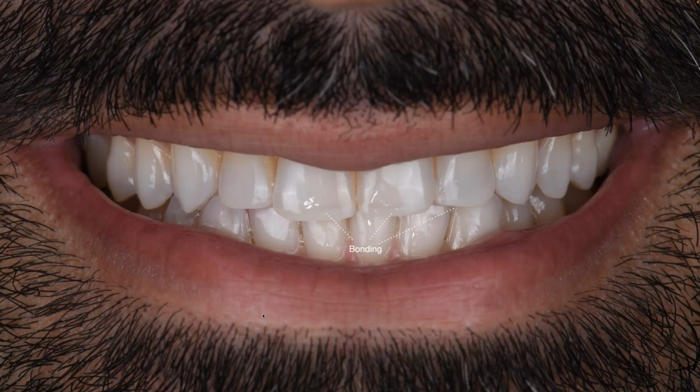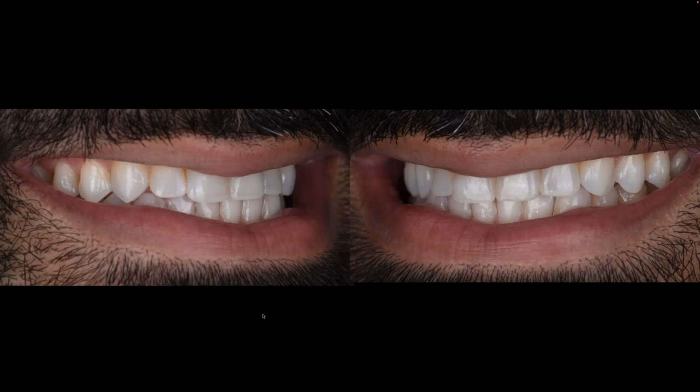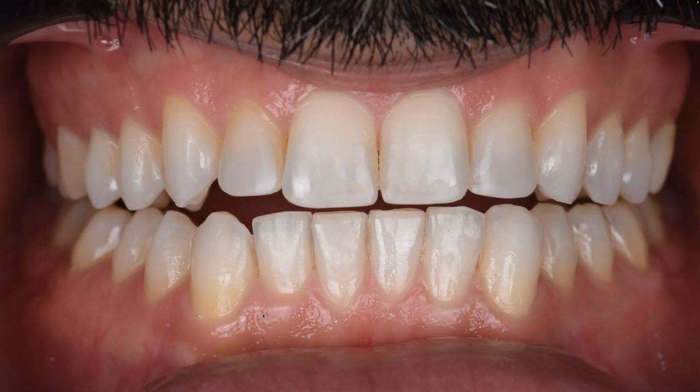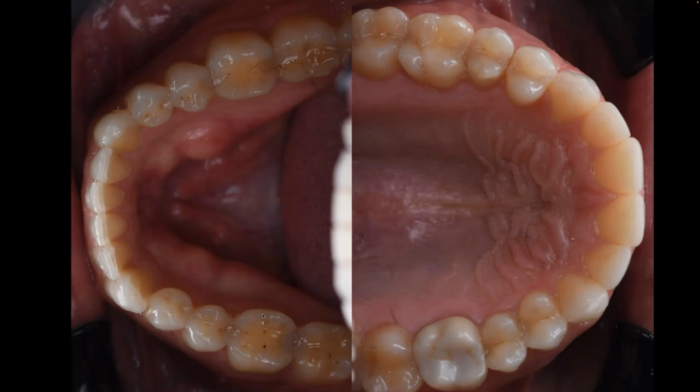So here you can see the patient left after we did the ortho and decided to do a little cosmetic bonding. However, the failure in this case is that the patient's expectation wasn't met. He still had a lot left to be desired, even though his teeth look absolutely exquisite. And that's the power of veneers.